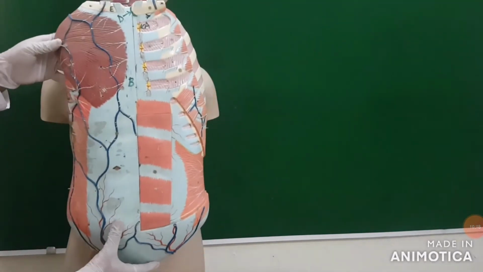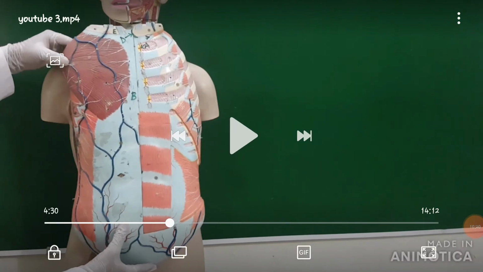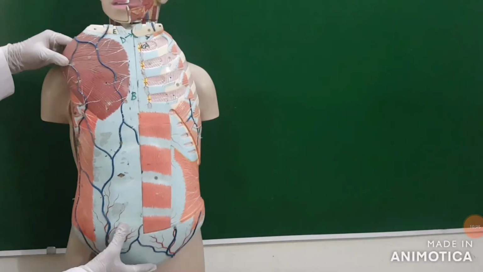Okay, now this is the anterior abdominal wall, its anterior aspect. On the left side we can see the fibers of the external oblique descending downwards, the pink fibers that we see, and then the light blue structure that is shown in the midline, medial to the muscles.